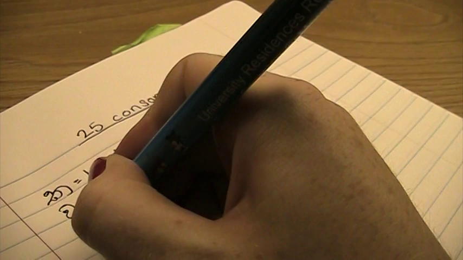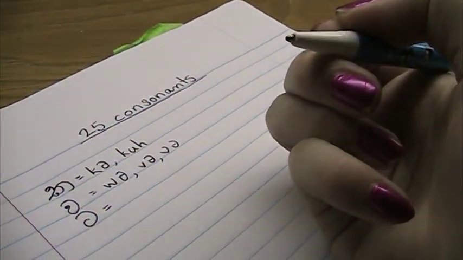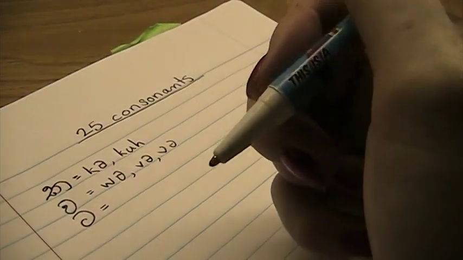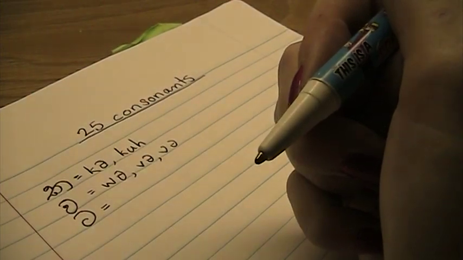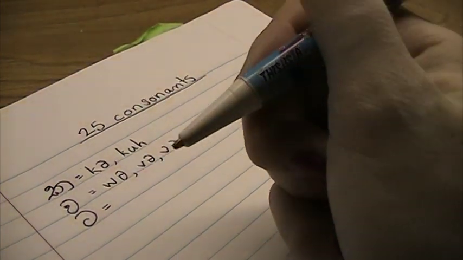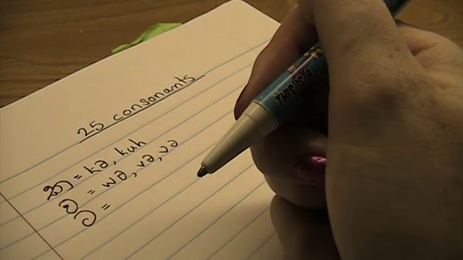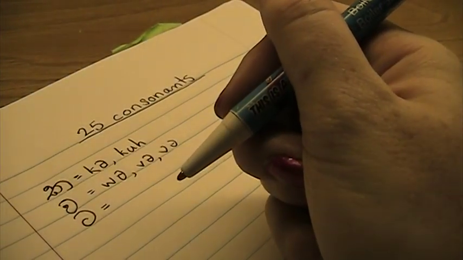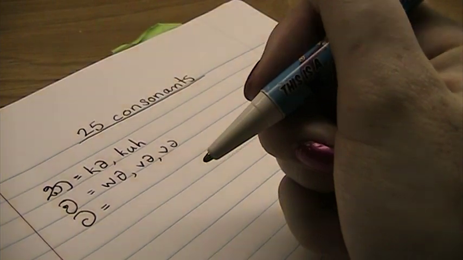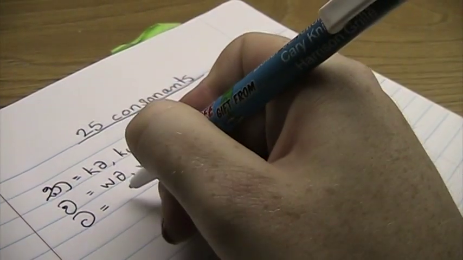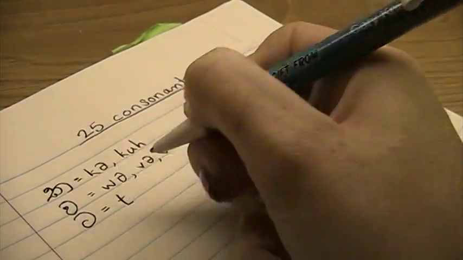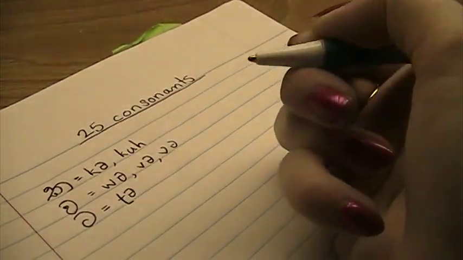Next you have ta. This is very similar to the T that we have in English, except it's pronounced farther back in your mouth. So if you pronounce it ta, you'd have to slide your tongue back a little bit in order to make the sound. It's retroflexed. So the symbol we would use for that is that sort of a T.